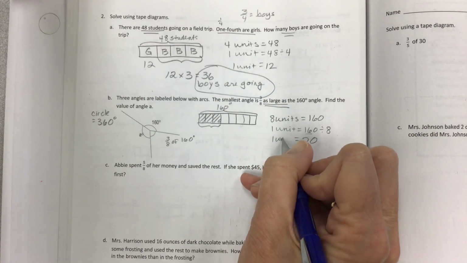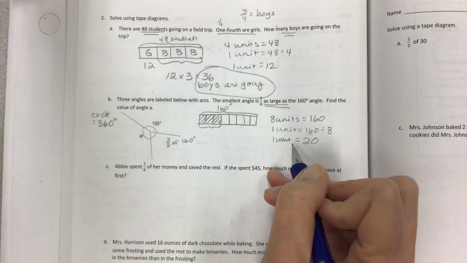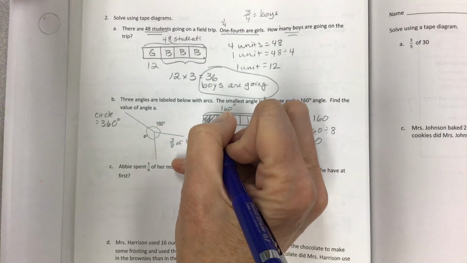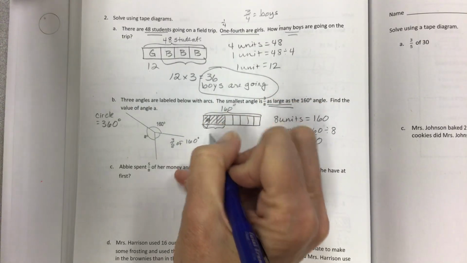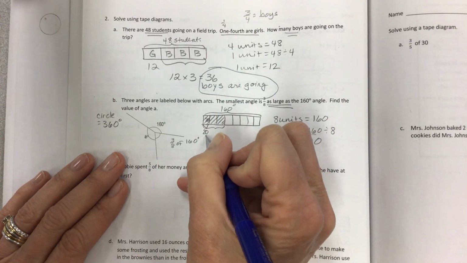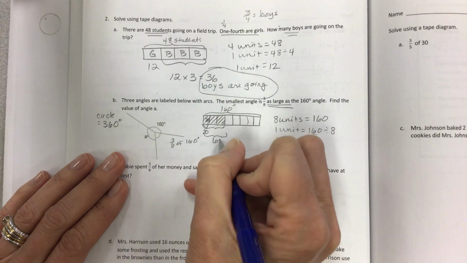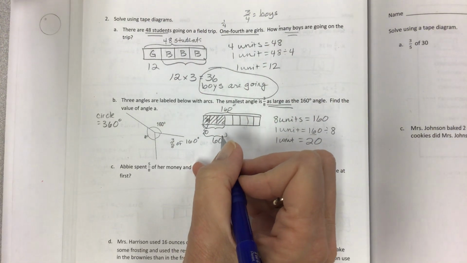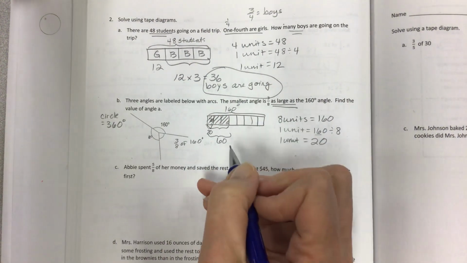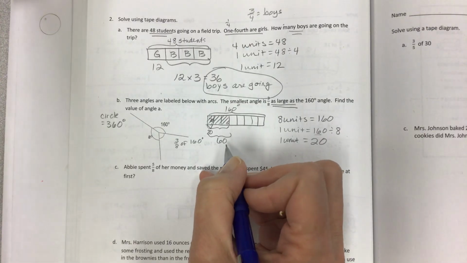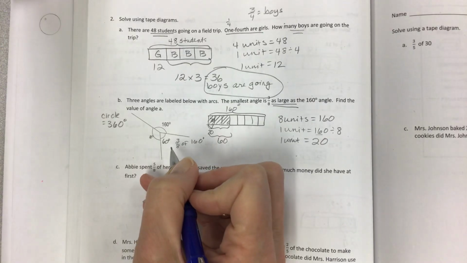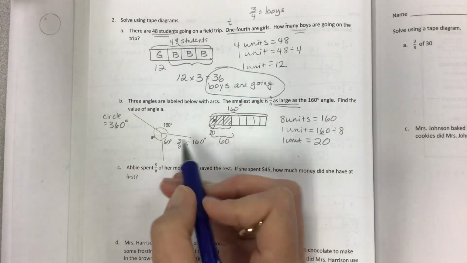Why did I do that? Because I don't like having to write everything all the time. So that just means ditto. 1 unit equals 20. So if 1 unit is 20, then 3 is going to be 60. Okay, now 3/8 of 160 would be 60. So this angle here is 60 degrees, is what they're trying to tell you.